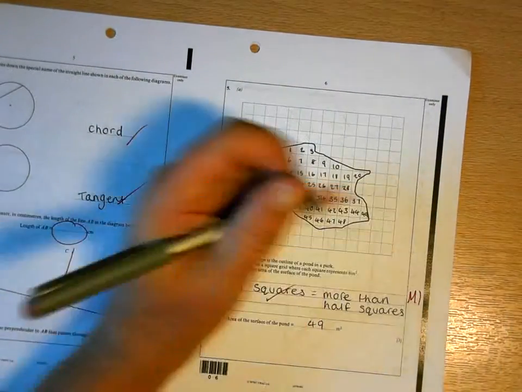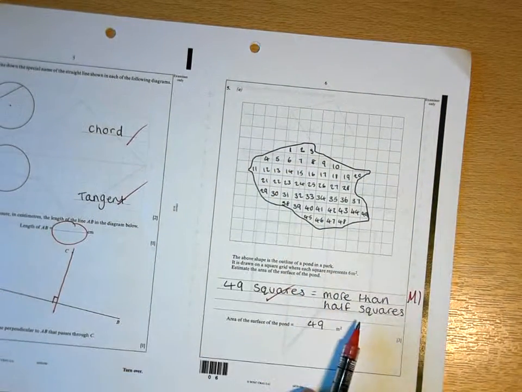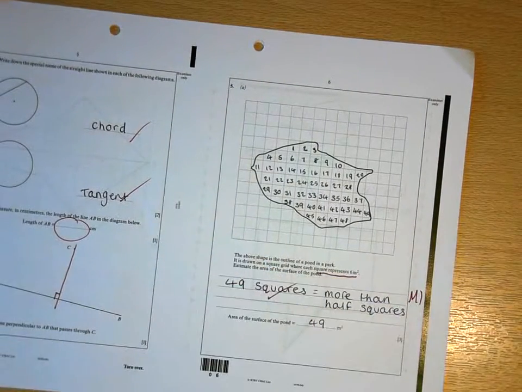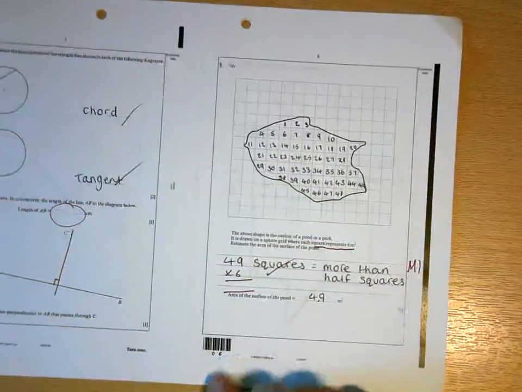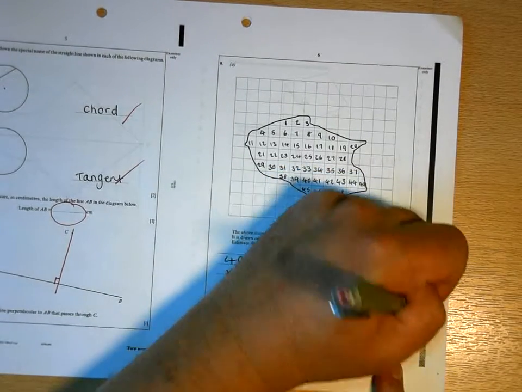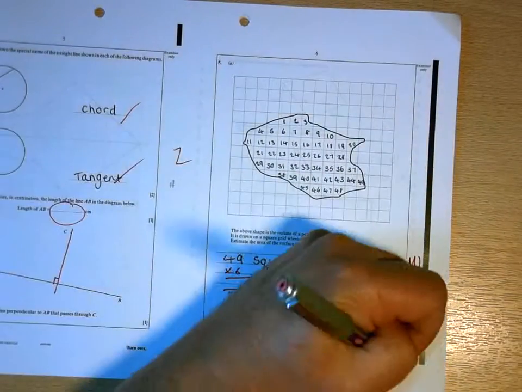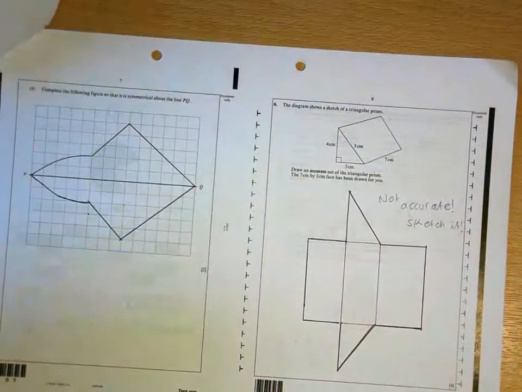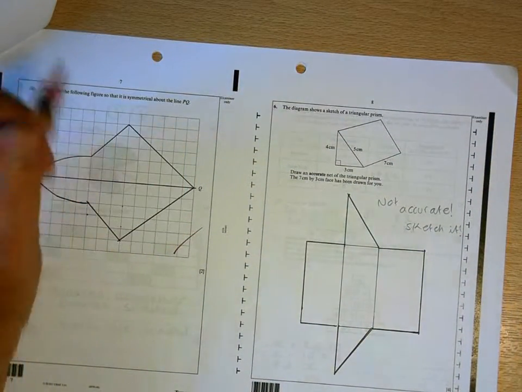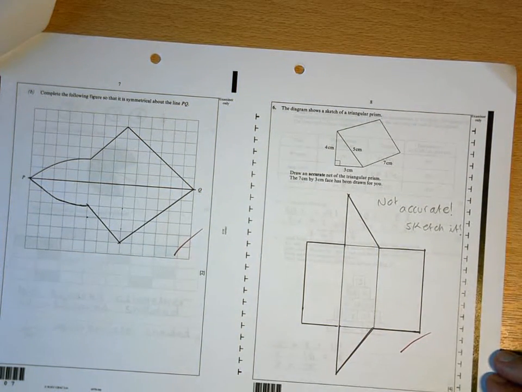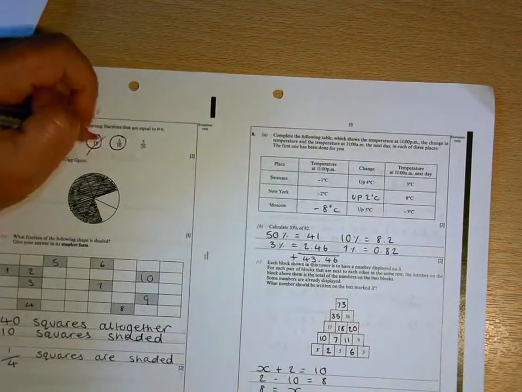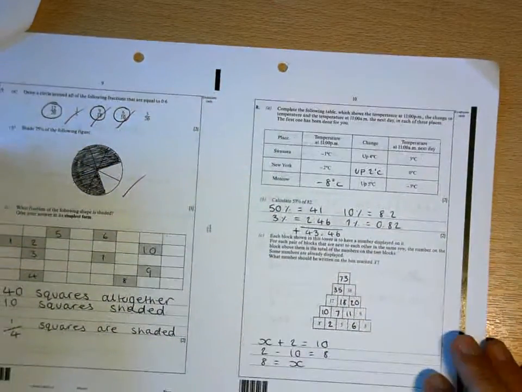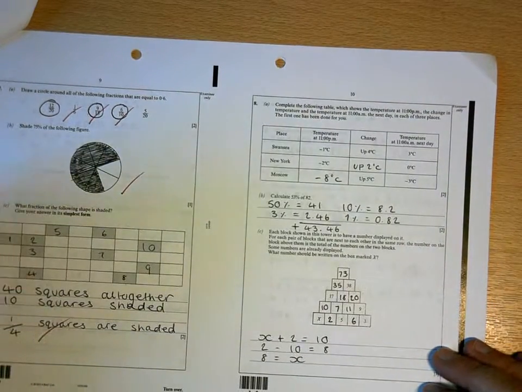49 squares is correct. However, this particular question is giving you that each square represents 6 square meters, so you then need to times that by 6 to get your answer there. For that page, that's good. That's pretty good. 6 marks for that page. Well done.